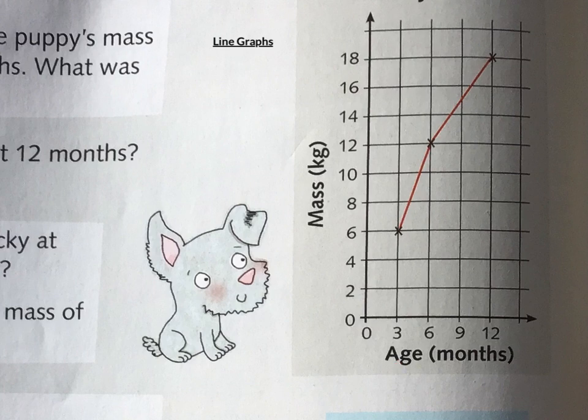I'm going to go along to 6 months and read up my graph to where that mark is, and then I'll read across, and I can see that at 6 months old Rocky was 12 kilograms.